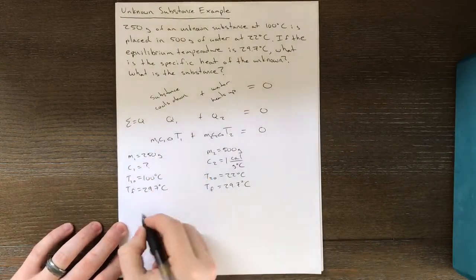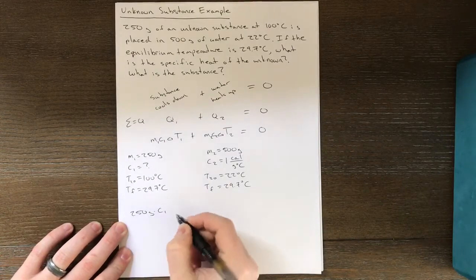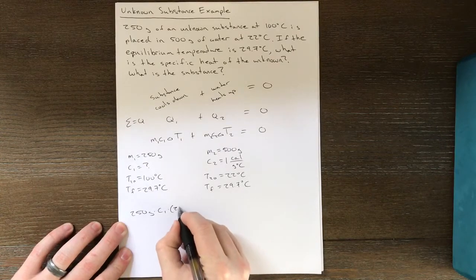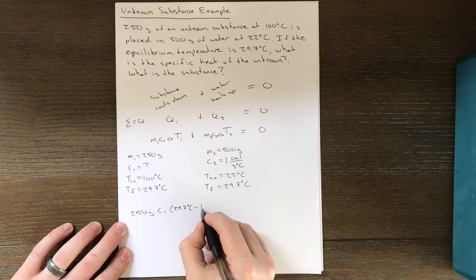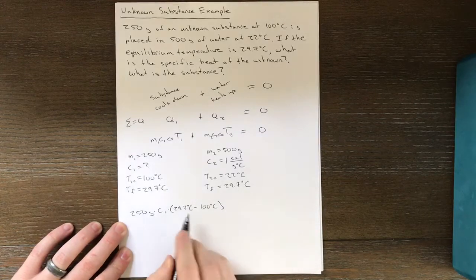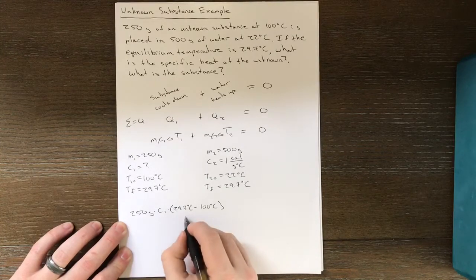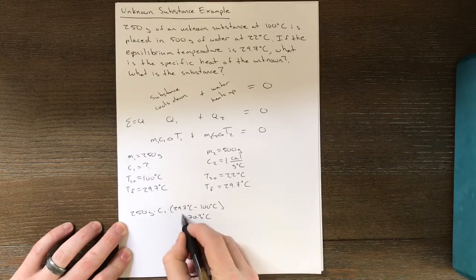All right, well, plugging things in, we have 250 grams times the unknown C1 times delta T1, which is T final, 29.7 degrees Celsius minus T initial, 100 degrees Celsius. And we can see right there, 29.7 minus 100 gives us negative 70.3 degrees Celsius.